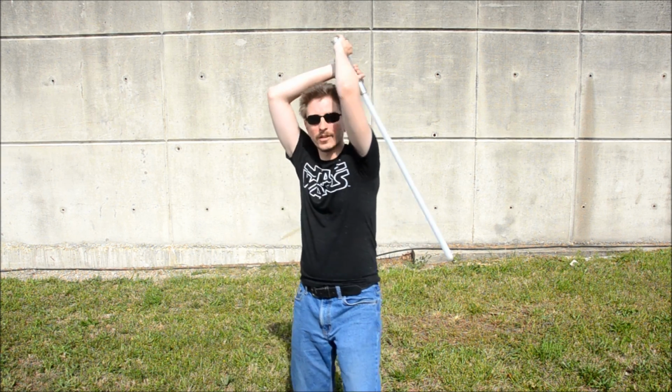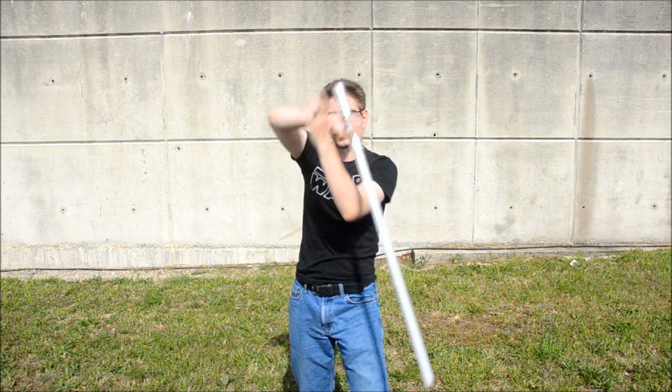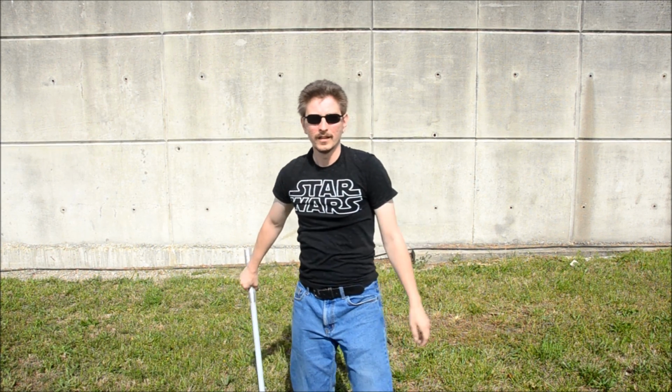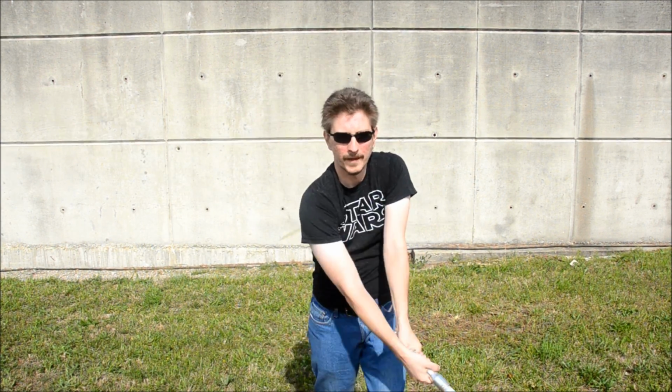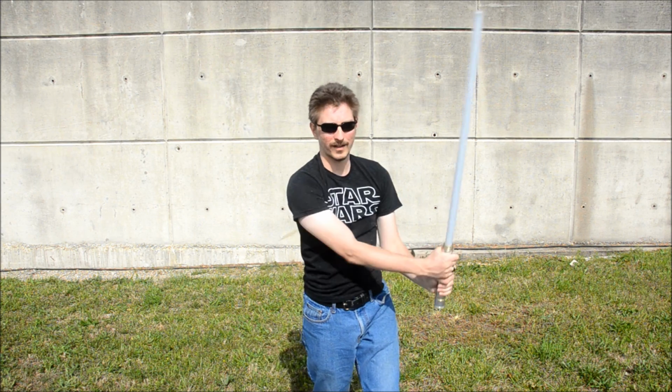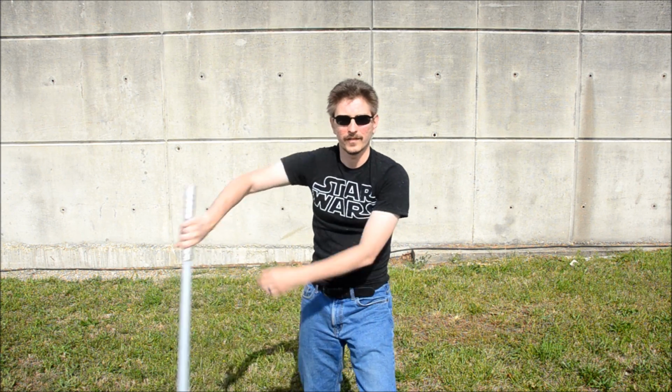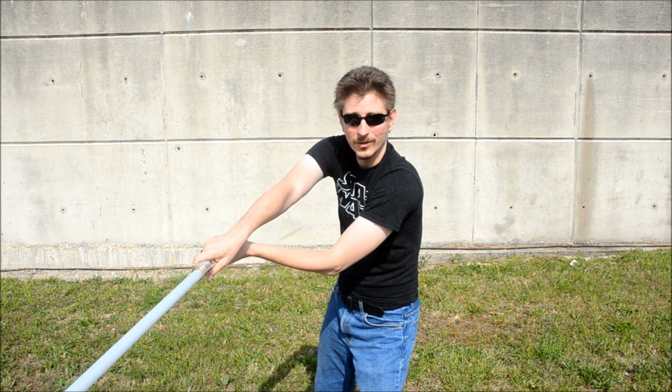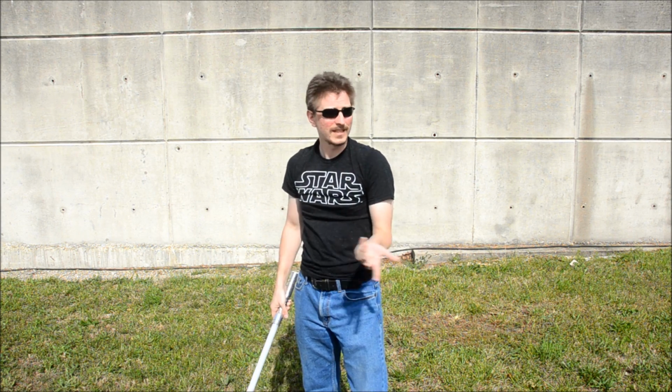Another form of that would be, let's say, like if I'm getting ready to go for a zone 3 attack around the head, okay? If I go for that movement, okay, that's going to make the opponent think, hey, he's coming for a zone 3 attack, I need to block zone 3. But if I stop that and just go for a zone 2, same difference, okay?